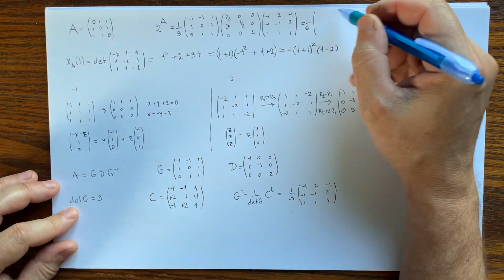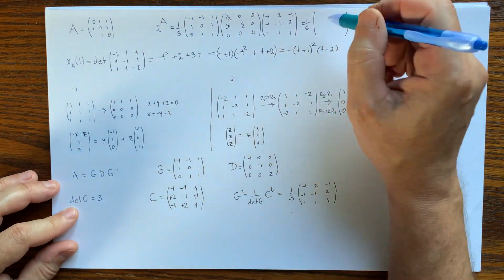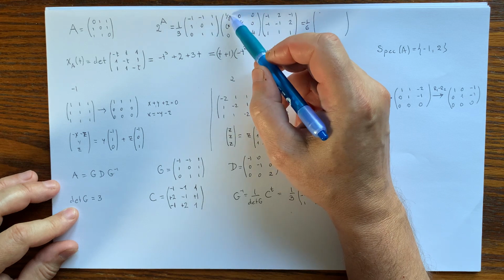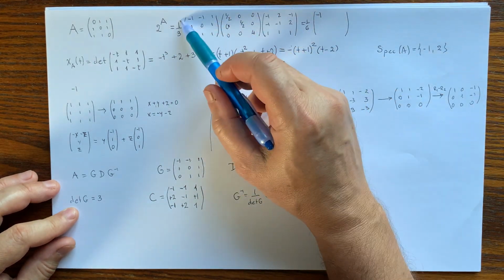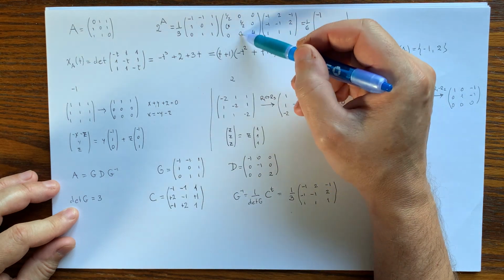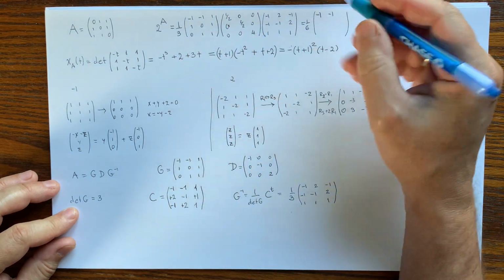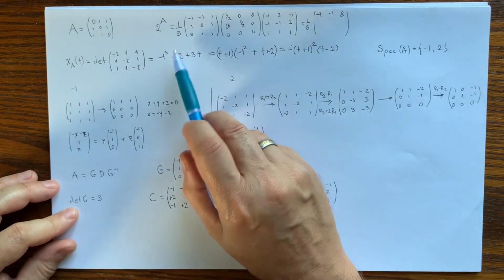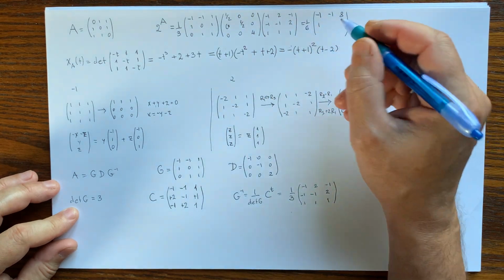So when I compute the product, the entry in here is this line by that column, and again it is just 1, so that will be -1. This row by that column will be again -1. This by that will be +8 because 4 is doubled. This by that is +1.